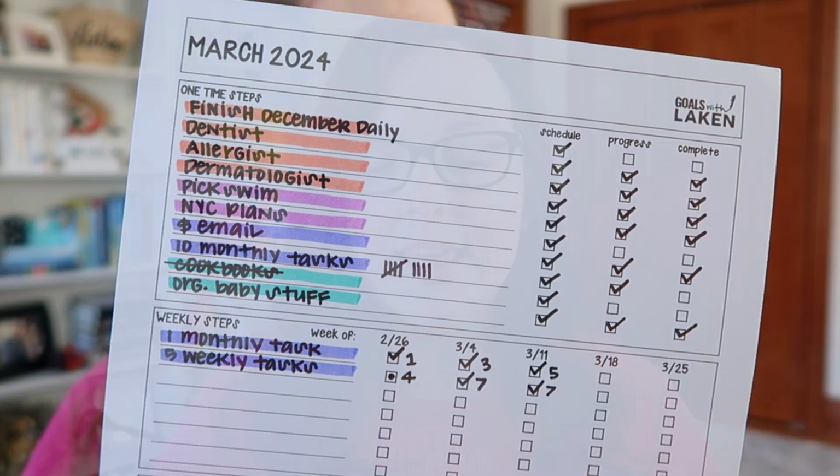The next one was to do 10 monthly tasks, and this is kind of how I feel about the rhythm related to monthly and weekly tasks. As of the filming of this video on March 20th, I am at 9. I am for sure gonna do at least 10, if not more, so that feels really good.